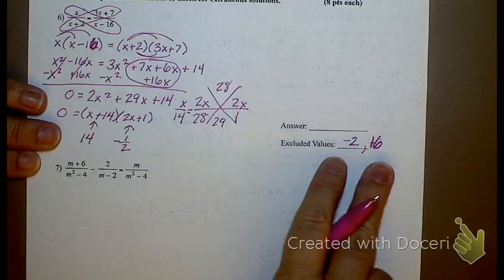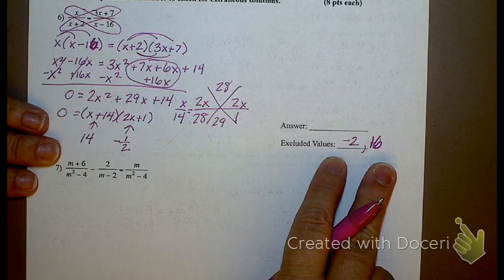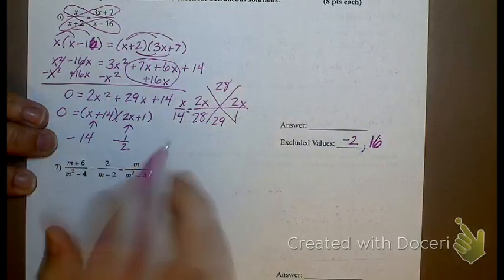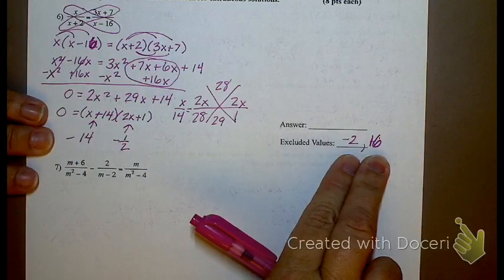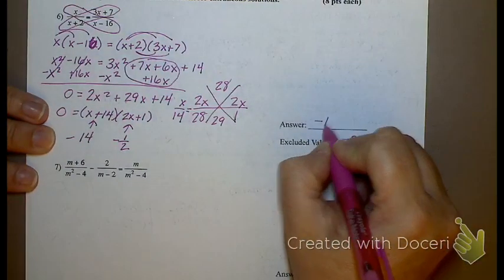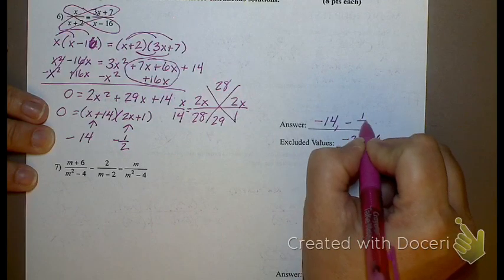Are either of those my excluded values? Negative what? Yes, thank you. Are either of those my excluded values? No. So my answers are negative 14 and negative 1/2.